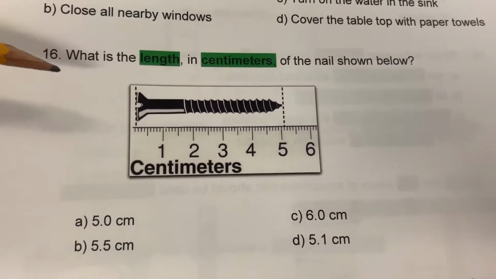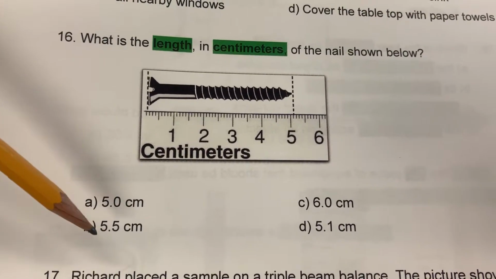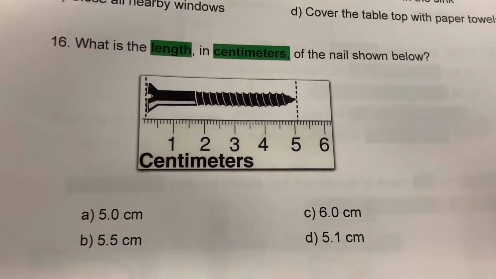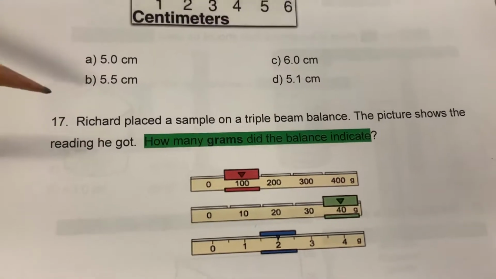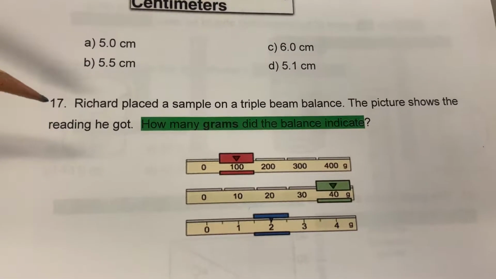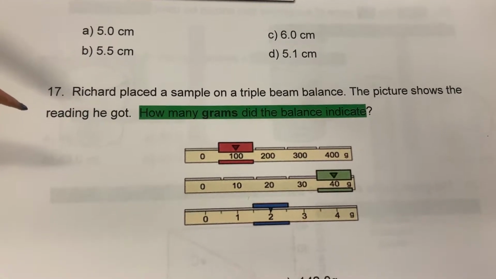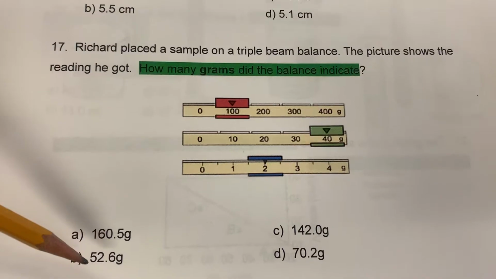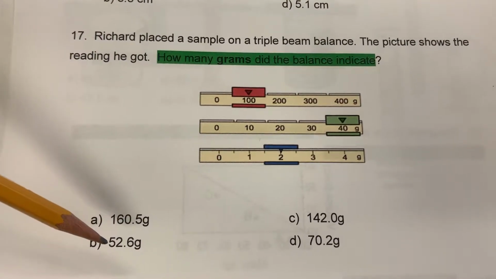What is the length in centimeters of the nail shown below? 5, 5.5, 6.0, 5.1. 17. Richard placed a sample on a triple beam balance. The picture shows the reading he got. How many grams did the balance indicate? 160.5, 52.6, 142.0, or 70.2.